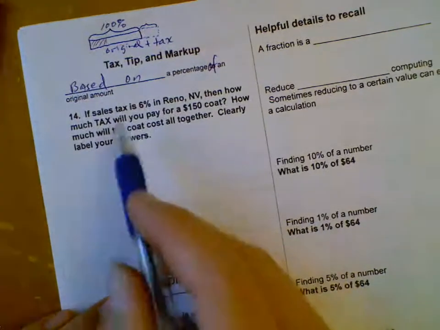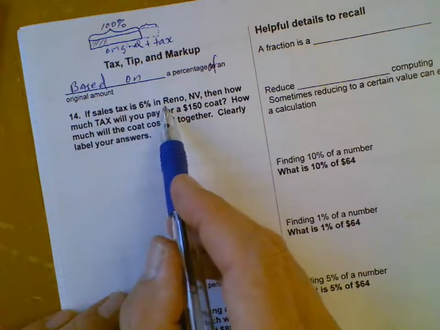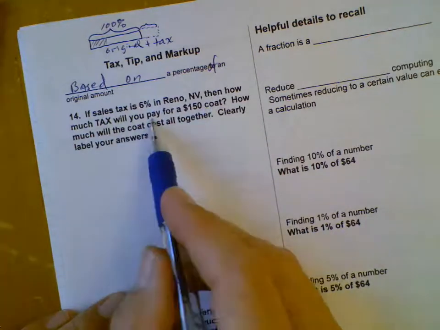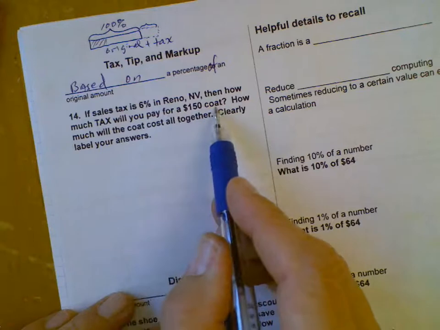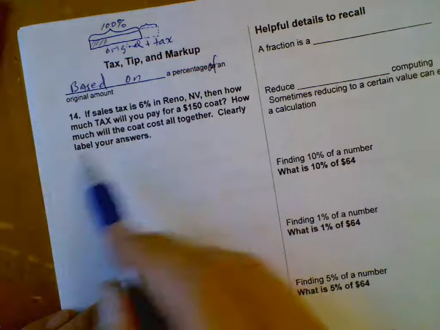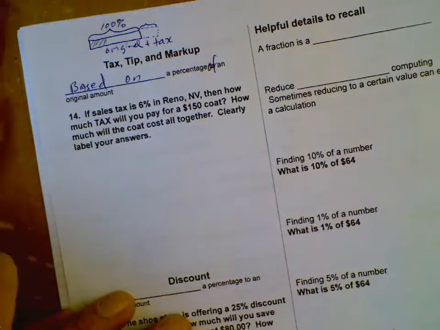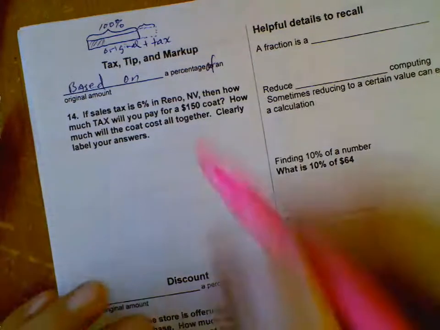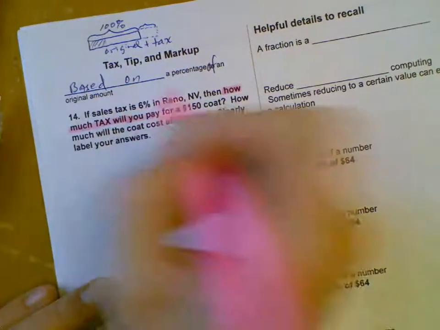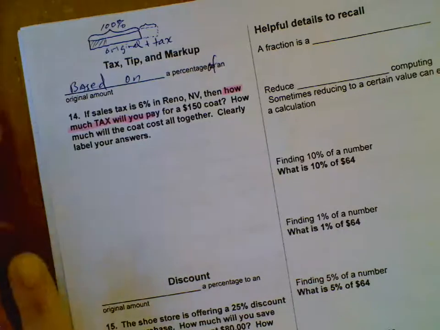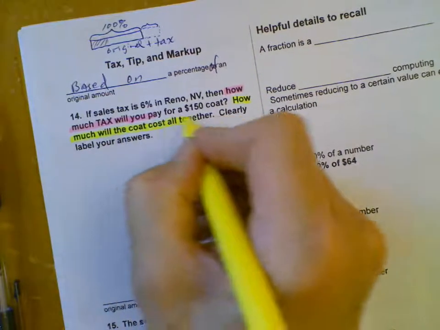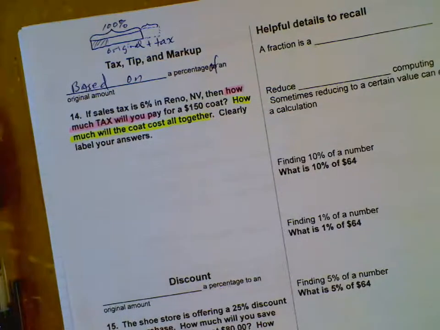If sales tax is 6% in Reno, Nevada, then how much tax will you pay for a $150 coat? How much will the coat cost altogether? Clearly labeling your answers. Hey, notice there's two questions here. The first question is, how much tax will you pay? The second question is, how much will the coat cost altogether? So there's two questions I have to answer.